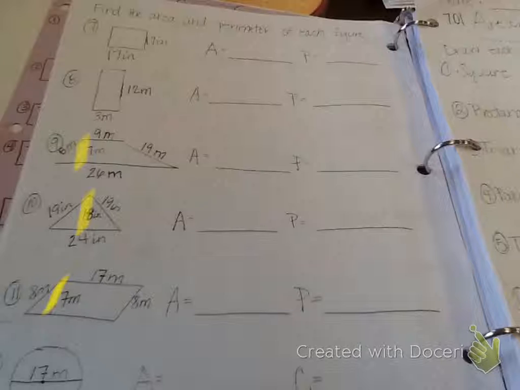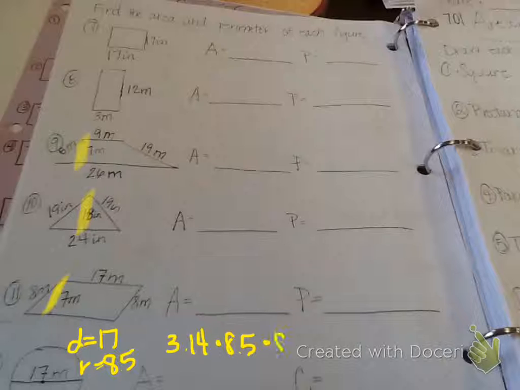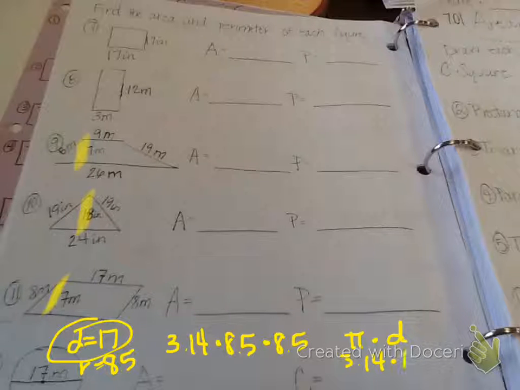And on your circle, you can see that the diameter is 17. So the radius would have to be the diameter divided by 2, which would be 8.5. So to find the area, we would do 3.14 times 8.5 squared, or times 8.5 times 8.5. And the circumference formula is pi times diameter. So in this case, we would do 3.14 times the diameter is 17, and that will find us the circumference.